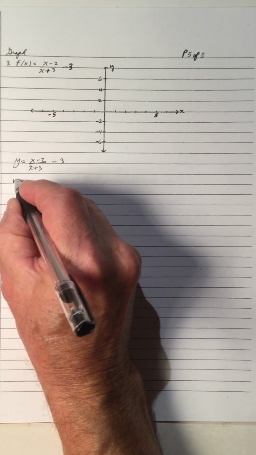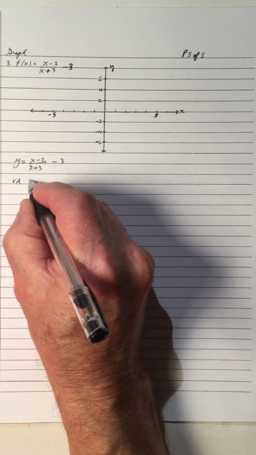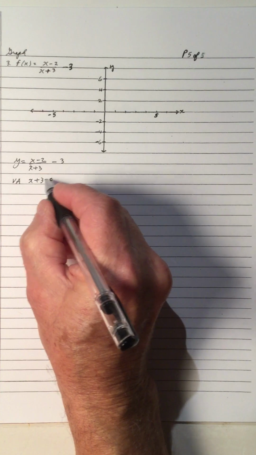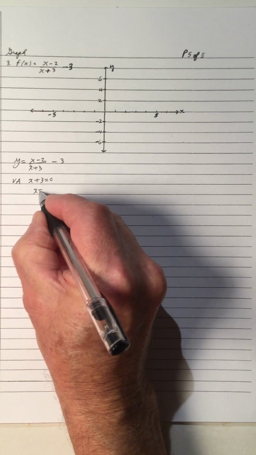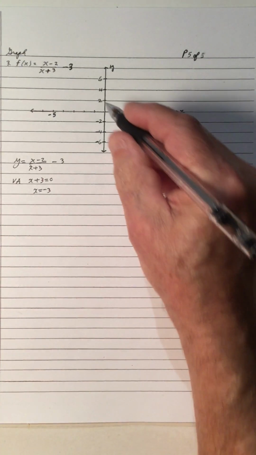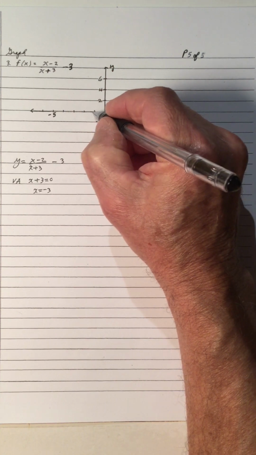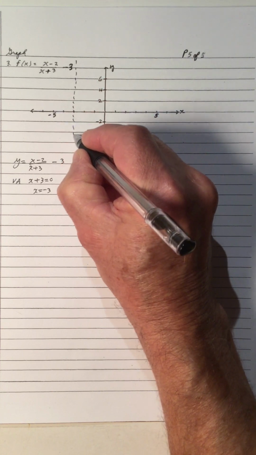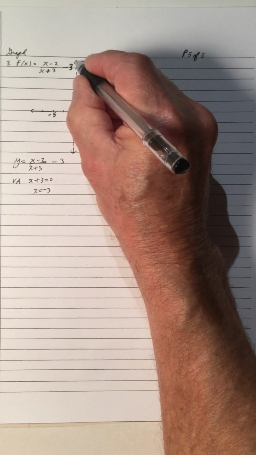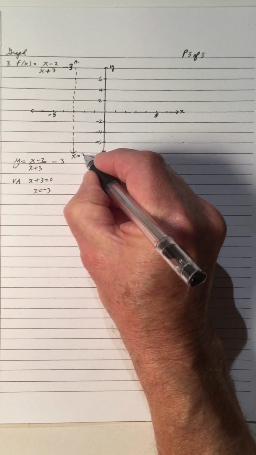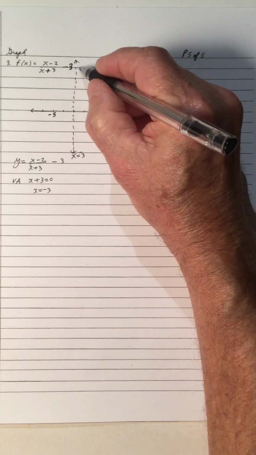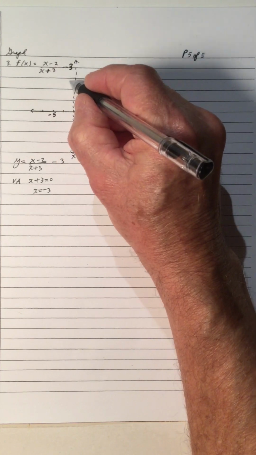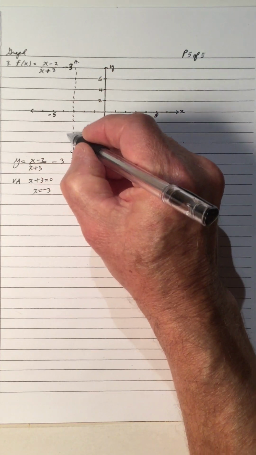I always look at the vertical asymptote first. That's when your denominator is equal to 0. You can't have a denominator of 0, it gives you a vertical asymptote. So the vertical asymptote is x equals -3. 0, -1, -2, -3. So it's straight down. Remember, it will never cut through a vertical asymptote. So it either goes like this, or like this, or it goes here like this, or like this.